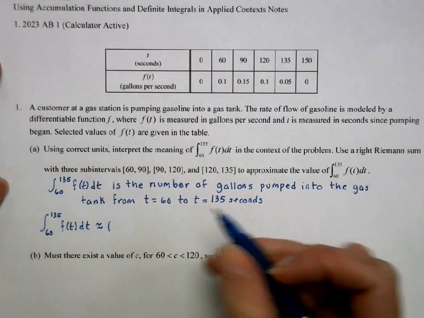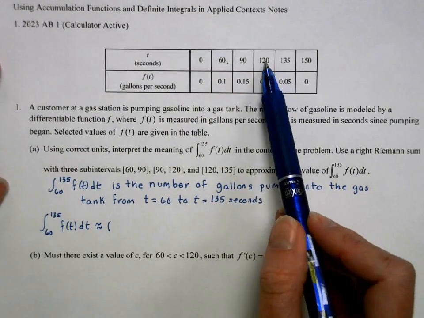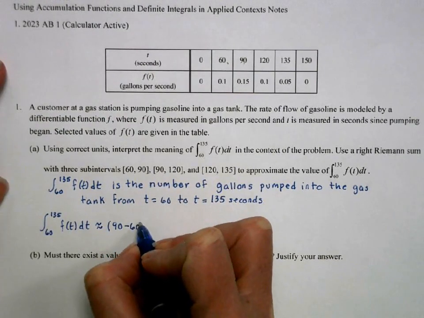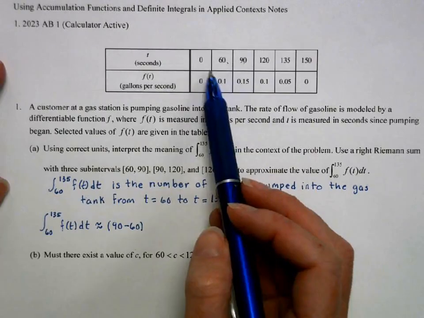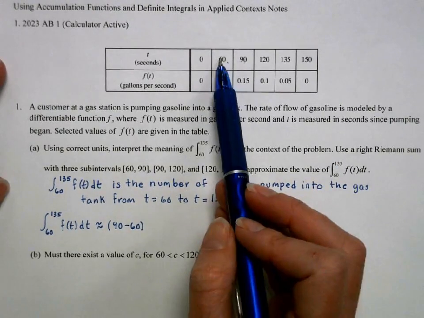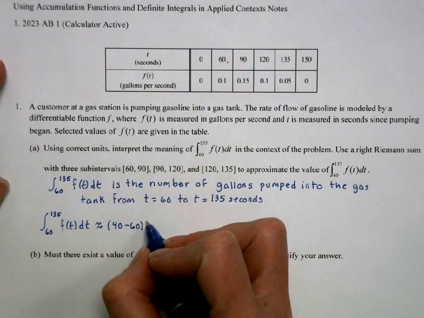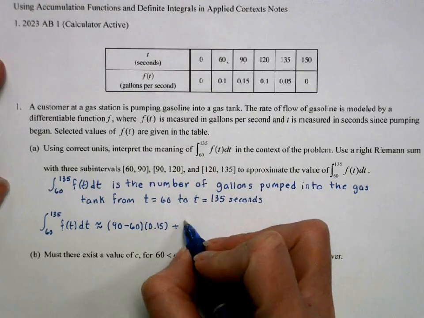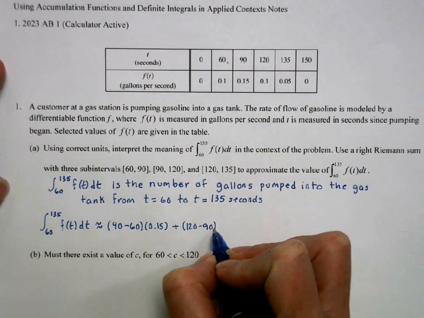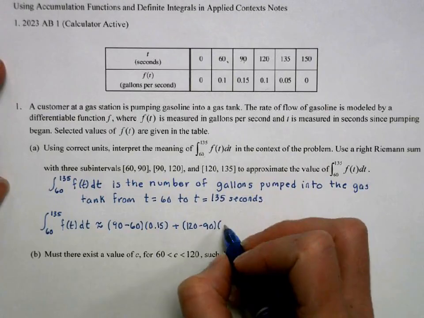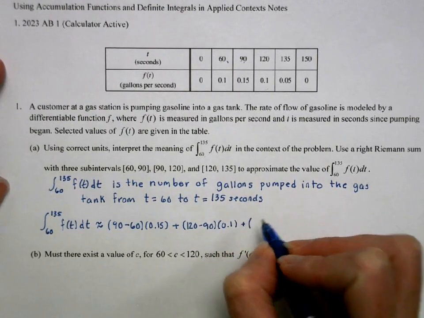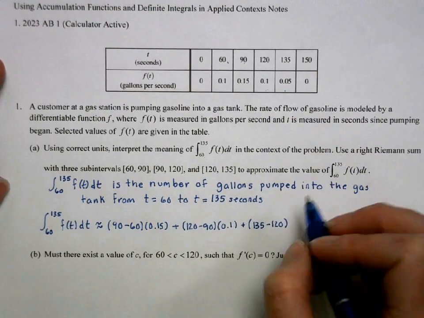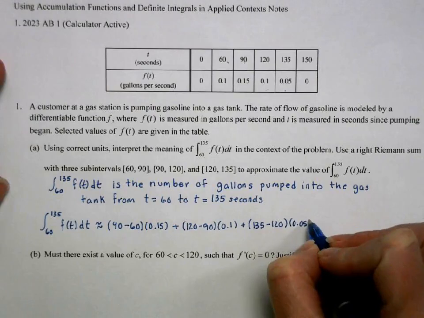Okay, so we're going from 60 to 90, 90 to 120, and 120 to 135. So I'm just going to do 90 minus 60. That's going to be the width of my rectangle. The height we're evaluating on the right side. So we'll be evaluating at 0.15. My next width is going to go from 90 to 120. And then its height will be 0.1. And then our last one is 135 minus 120. On the right side is 0.05.